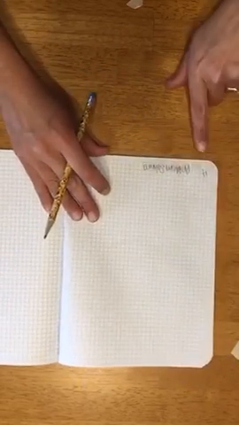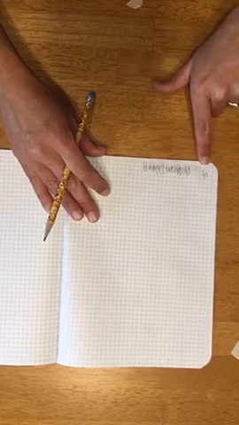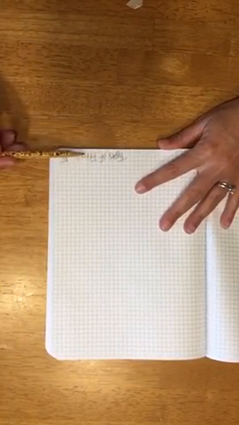On the left-hand side, page 4, again an even number. All left-hand side pages are even numbers, problem solving. And then on the right-hand side, types of errors, page 5.